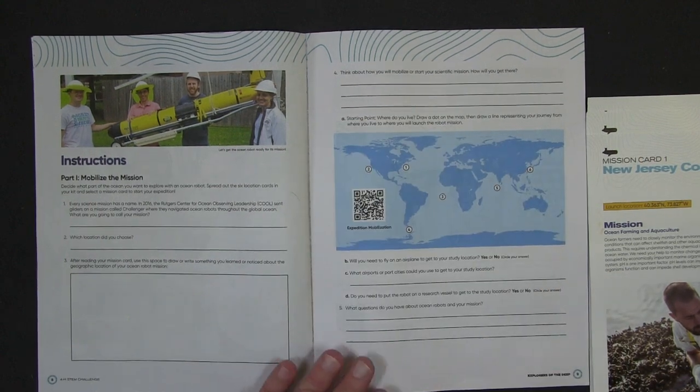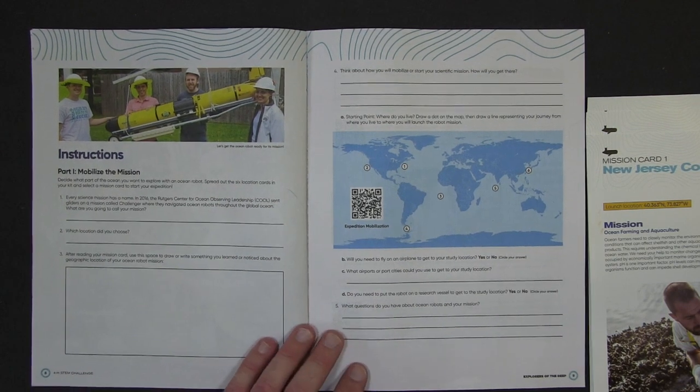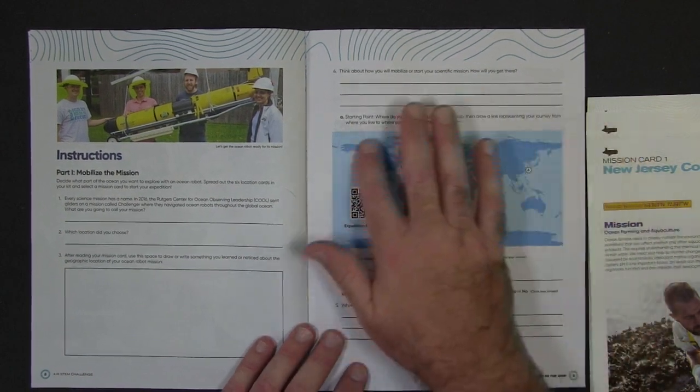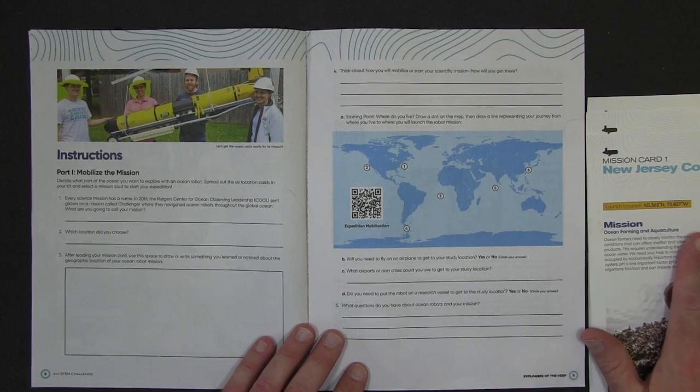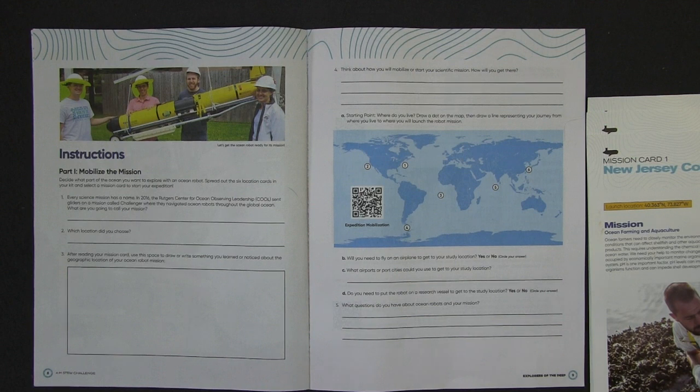Then they will have to think about how they are going to mobilize their mission, how they are going to get their ocean glider to that particular location, and they will choose one of the 6 locations on the map, which will correspond to one of the mission cards. From there, they will write out a plan and determine how they're going to make that happen.